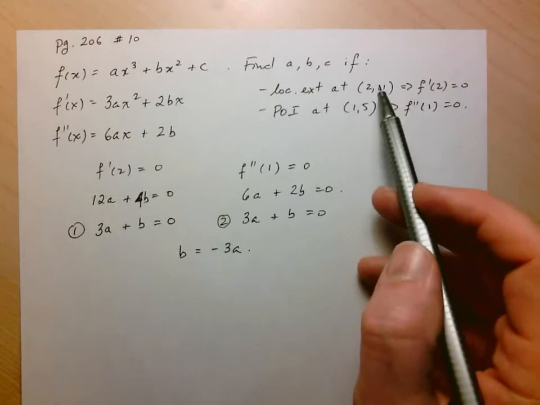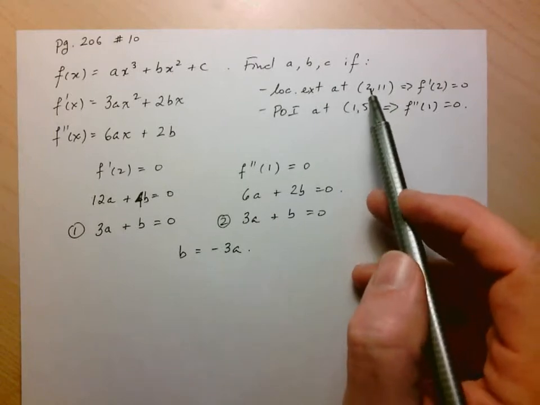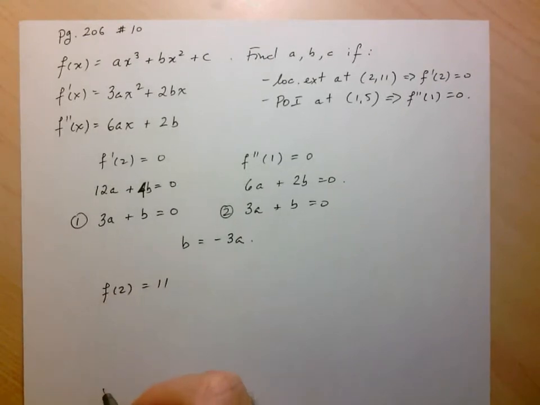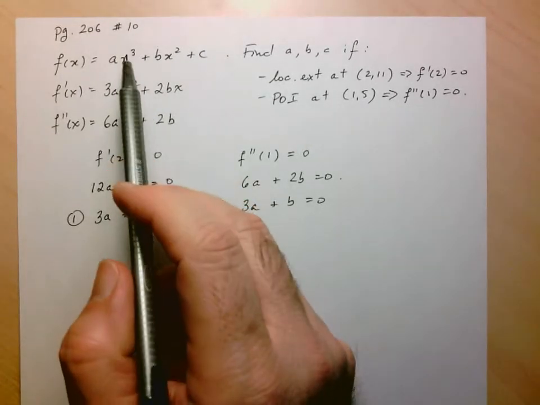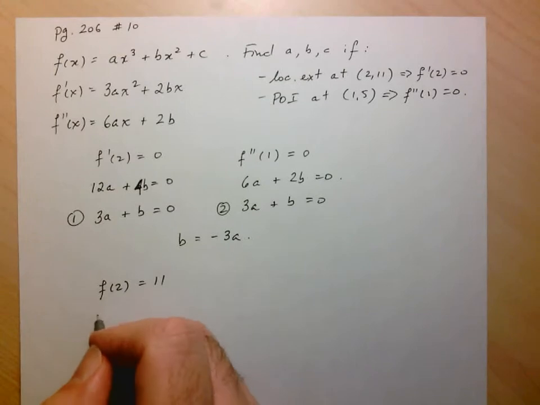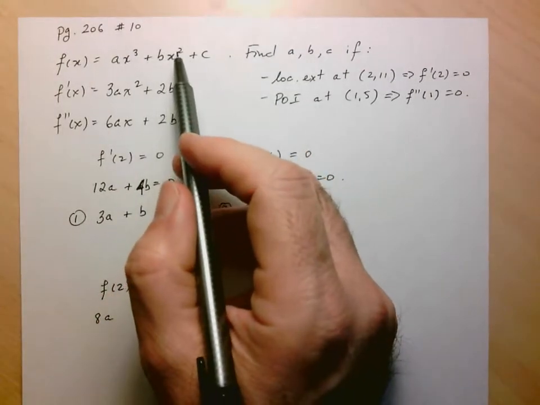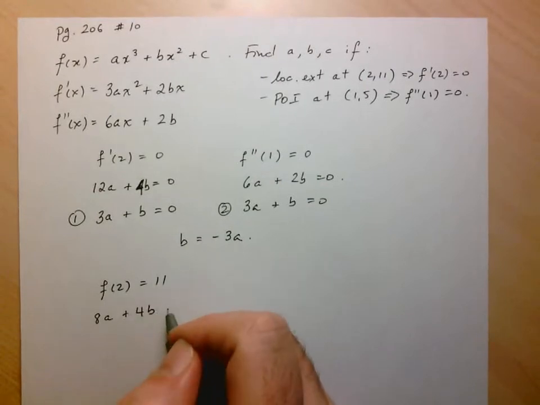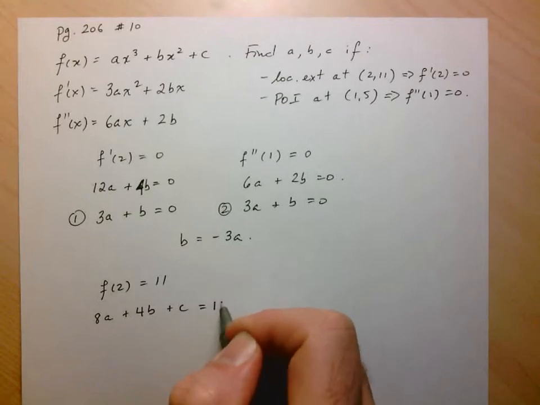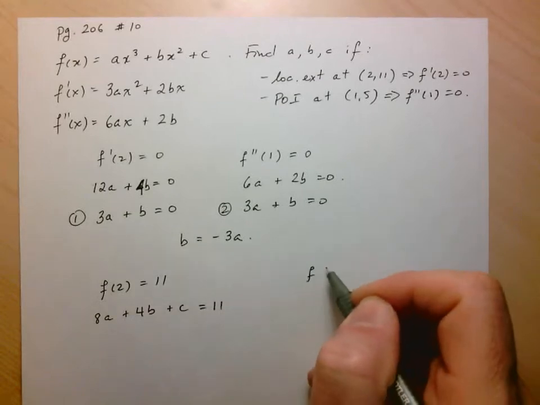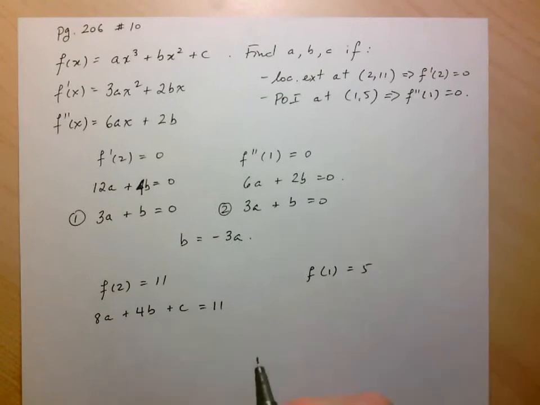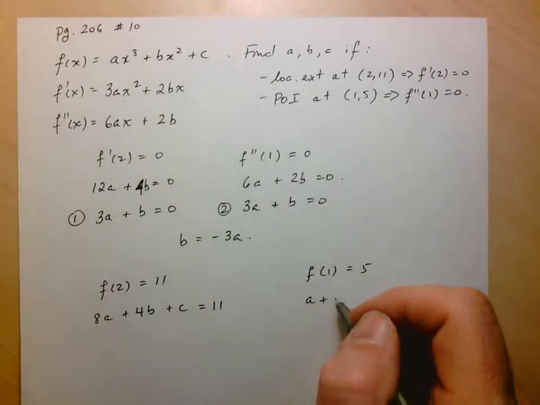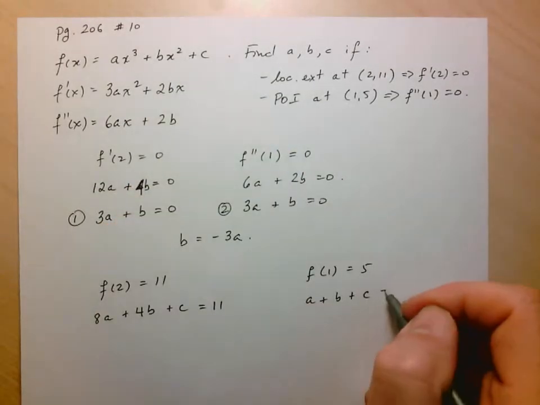Now though I still have two other pieces of information that I can work with. Here f at 2 is equal to 11. So let's stick 2 into the equation. So we have 2 cubed is 8, so 8a, and 2 squared is 4, so plus 4b, but plus c, and we know that's equal to 11. And then we also have f at 1 is equal to 5. So let's stick x equals 1 here. So we just have a plus, stick in 1, b plus c is equal to 5.